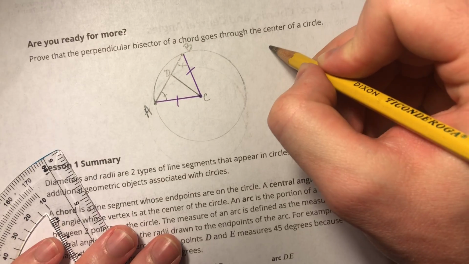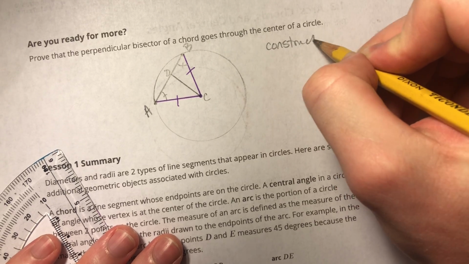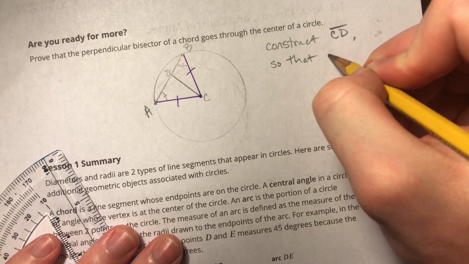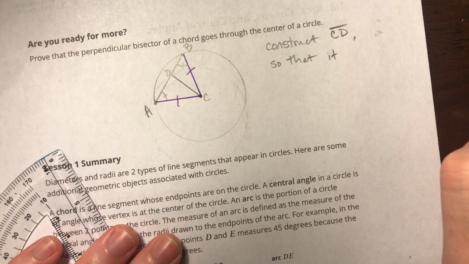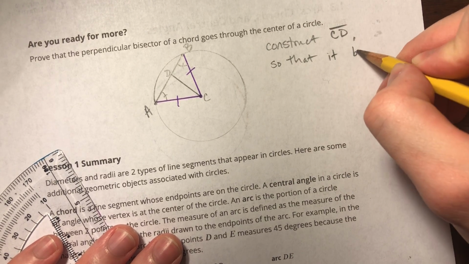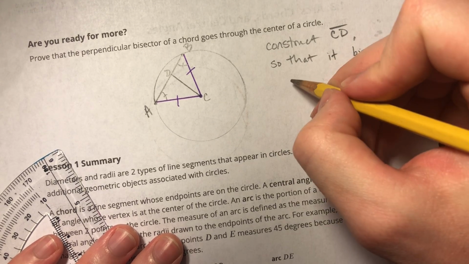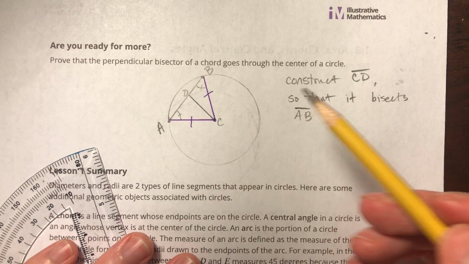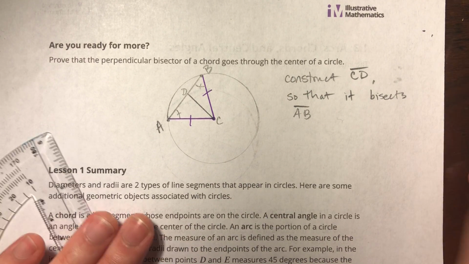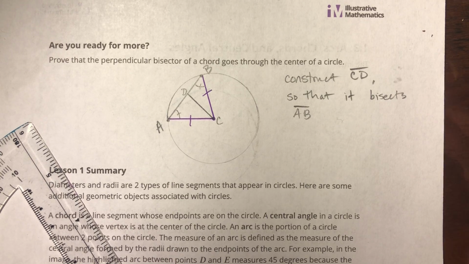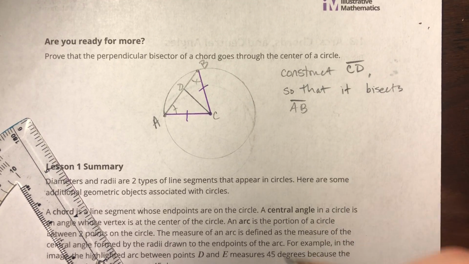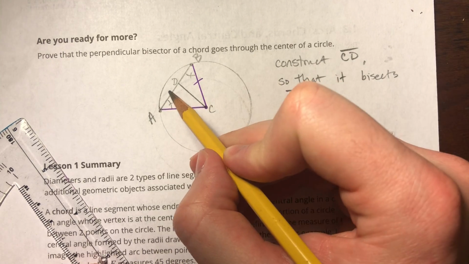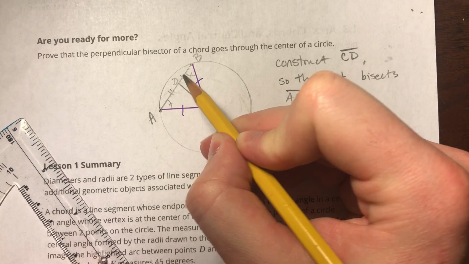I'm going to say construct CD so that it bisects line segment AB. And that's allowed. I'm not saying that it bisects it and it's perpendicular. That would be saying too much. That would be saying 2 things. If I'm going to do a construction, I can say one thing that's true about it. I can say there must exist some line that cuts it in half, so that's the one I picked.